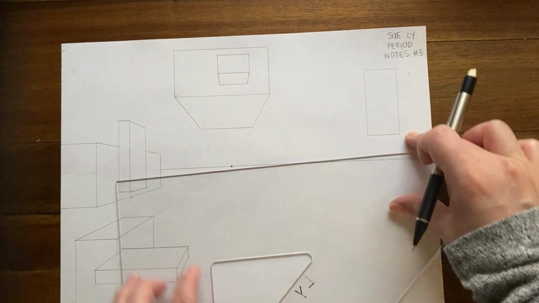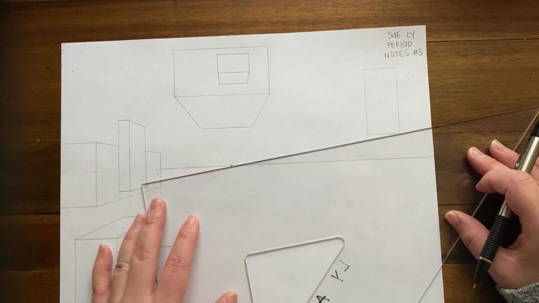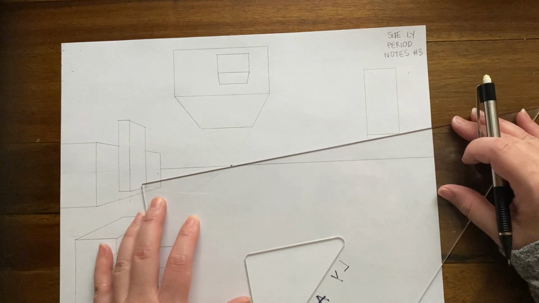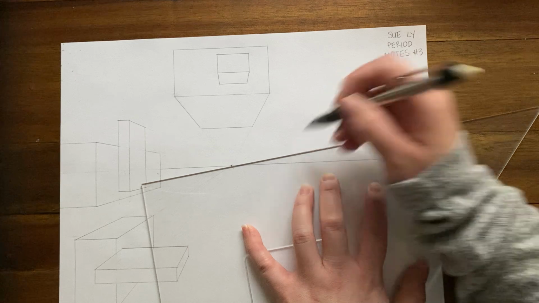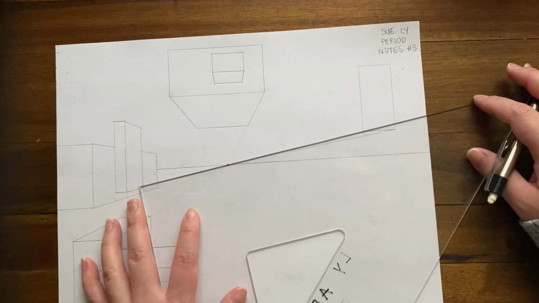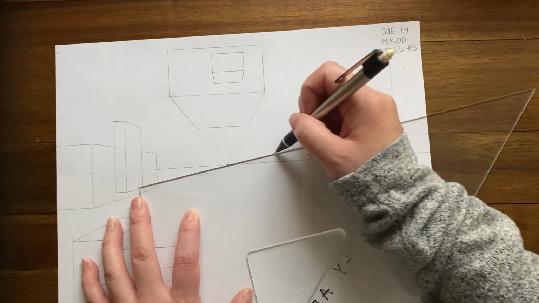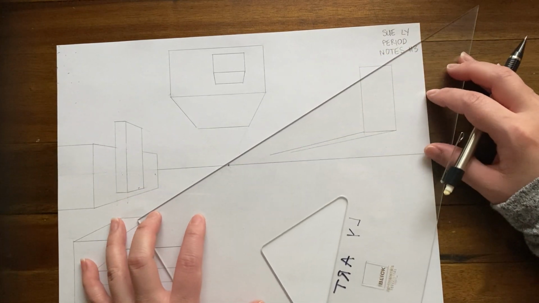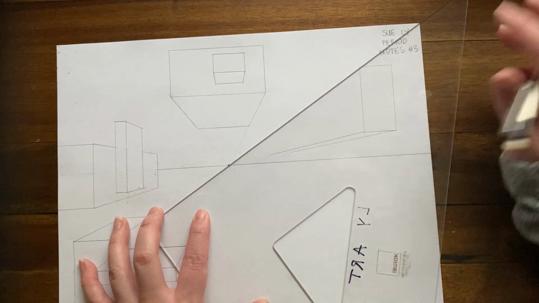And I'm going to take my 3 closest points to the vanishing point. You'll notice this box here is super close to the horizon line, so the bottom of the box is going to look really skinny. And that is okay. Just be as accurate as you can. And if you mess up, just erase your mistake.